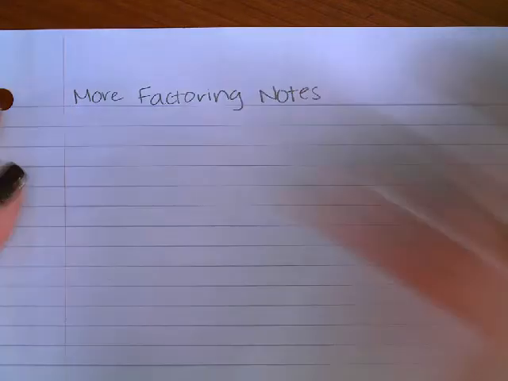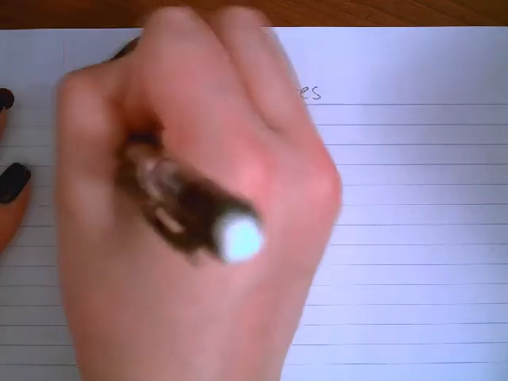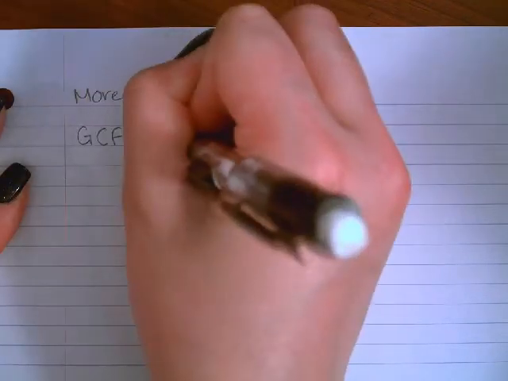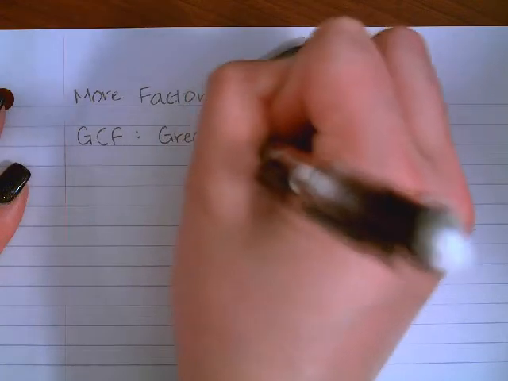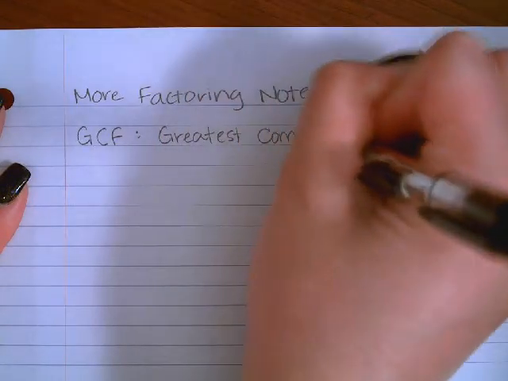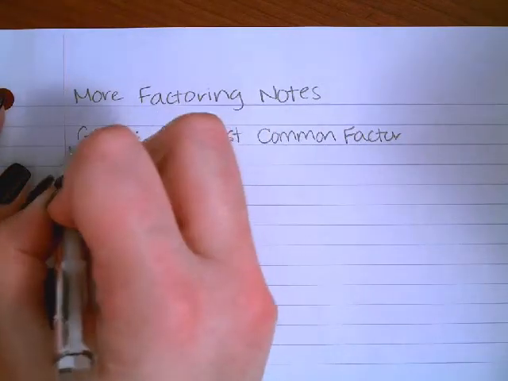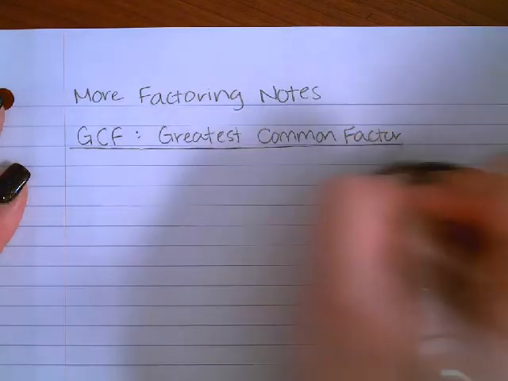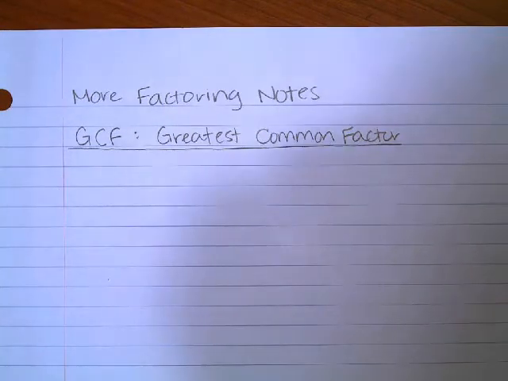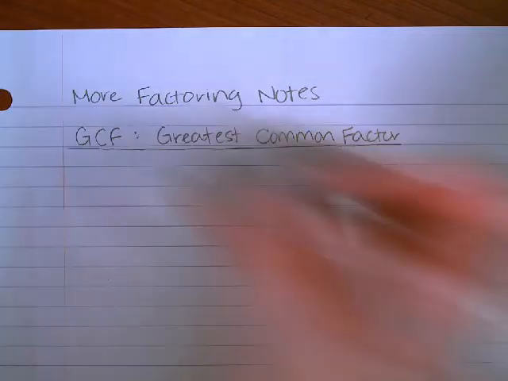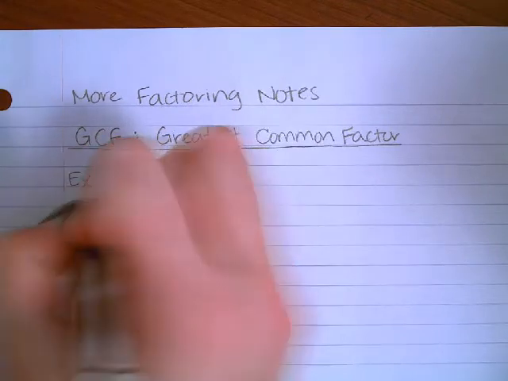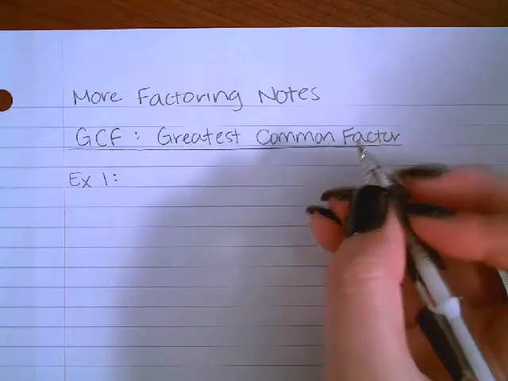So the first section that we're going to talk about is GCF. This is called the greatest common factor. Over the course of the last couple days of factoring with trinomials, we didn't have any problems with the GCF, but any factoring problem you ever do, you're always going to want to check for the GCF first, because the GCF can show up in any type of factoring problem. So there are some factoring problems where the GCF is all that you're going to take, and so those are the examples I'm going to do first.